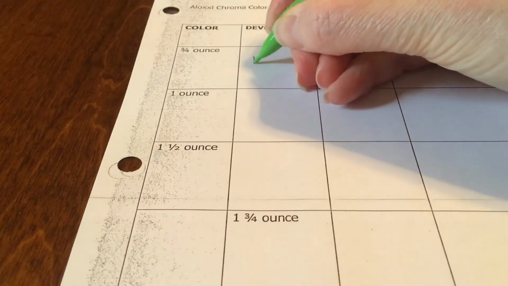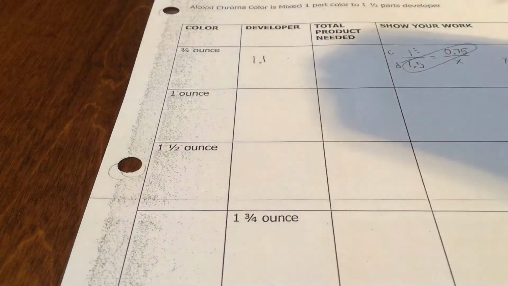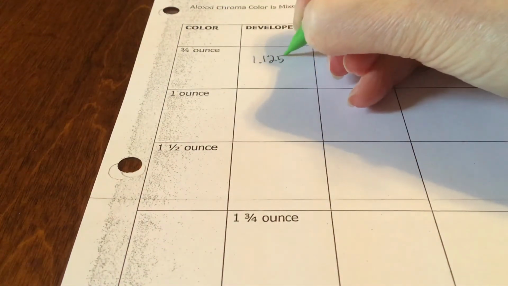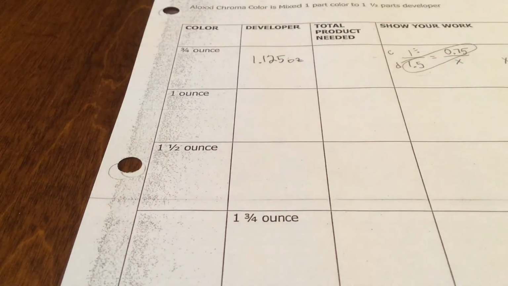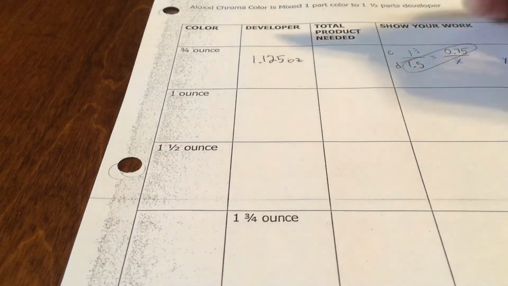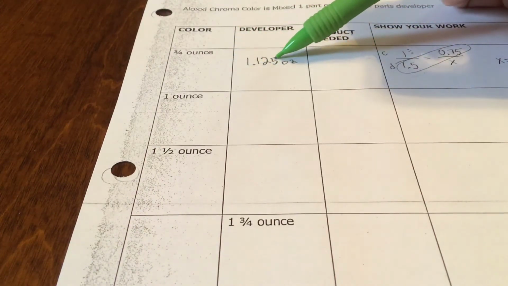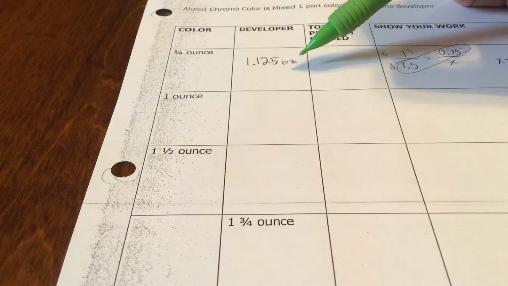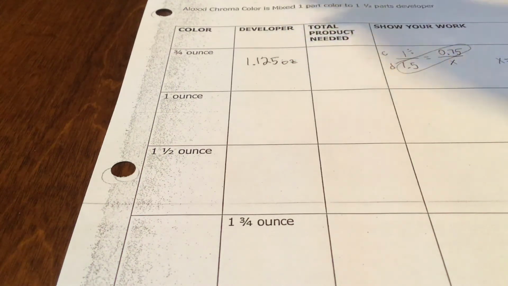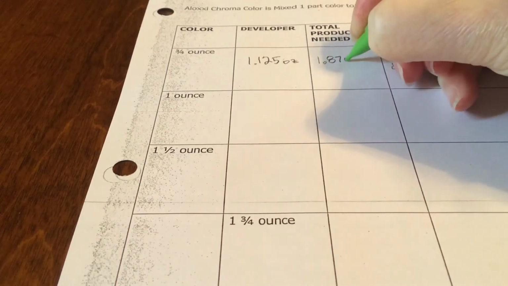The developer, I just calculated that I needed 1.125 ounces of developer, which then total product in our bowl, we're going to have 3/4 of an ounce in our bowl for color, and then we just put another 1.125 ounces of developer in there. So I'm going to add those 2 things together, and that's how many total ounces should be in the bowl.